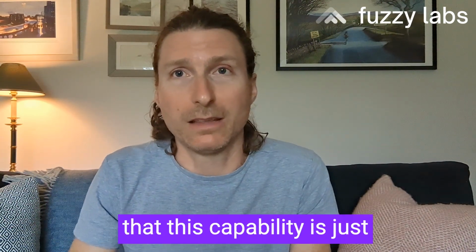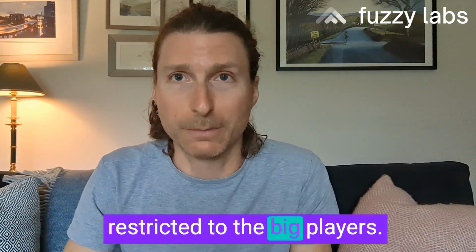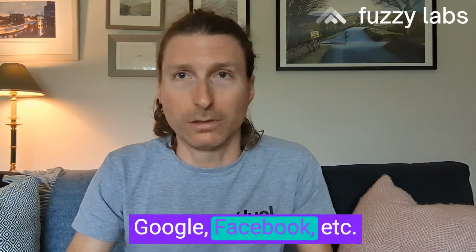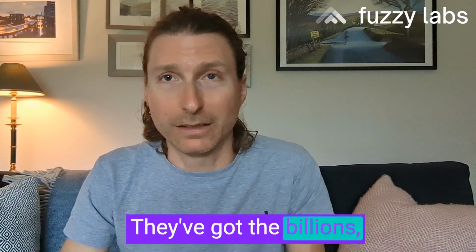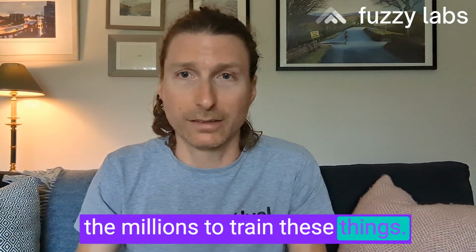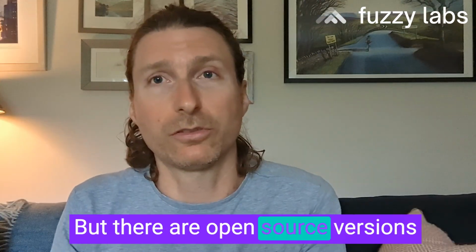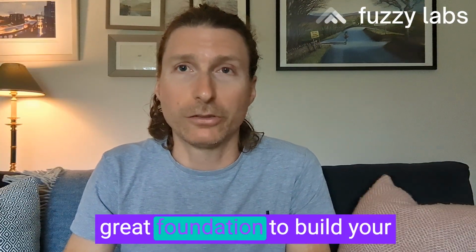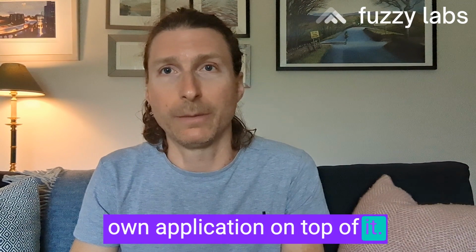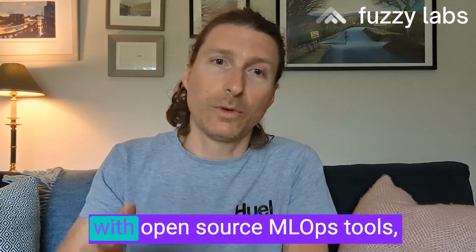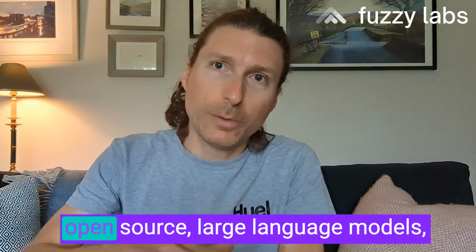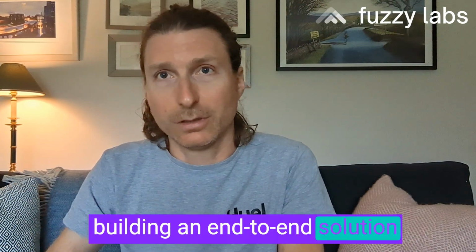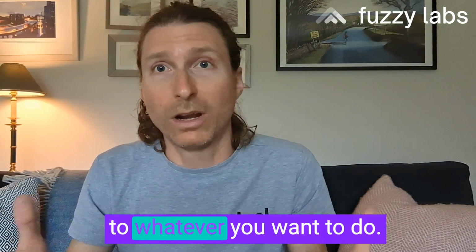However, that doesn't mean that this capability is just restricted to the big players like OpenAI, Microsoft, Google, Facebook, etc. They've got the billions, the millions to train these things, but there are open source versions of these large language models, and they can be used as a great foundation to build your own application on top of it. So we want to show the same thing with open source MLOps tools, open source large language models, building an end-to-end solution that's completely customized to whatever you want to do.